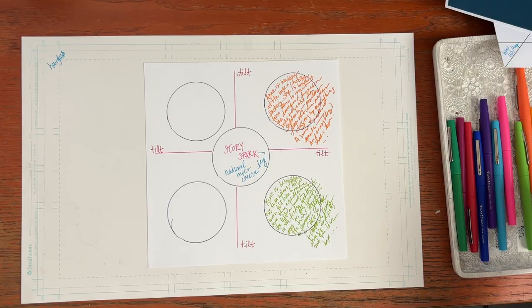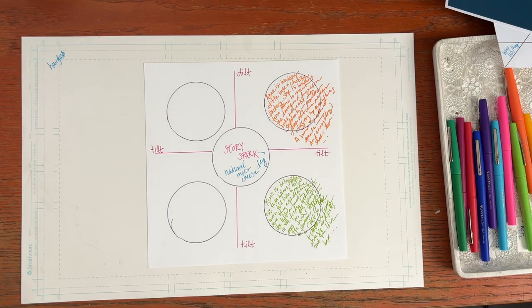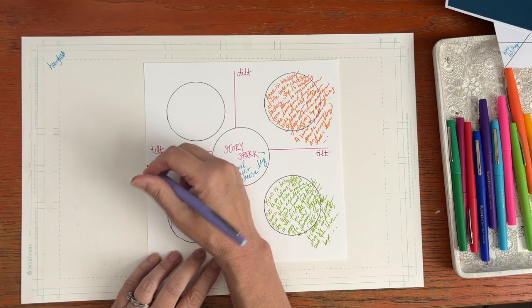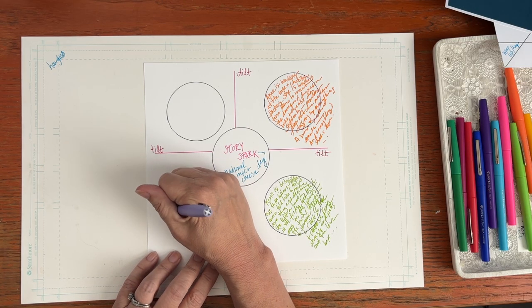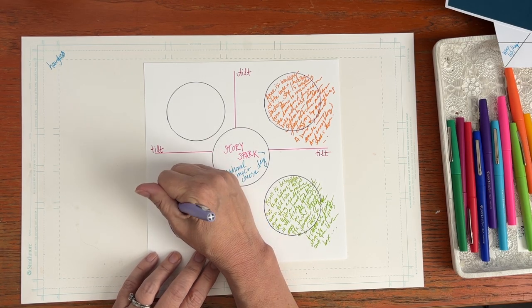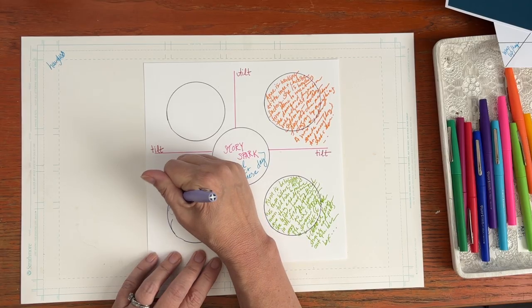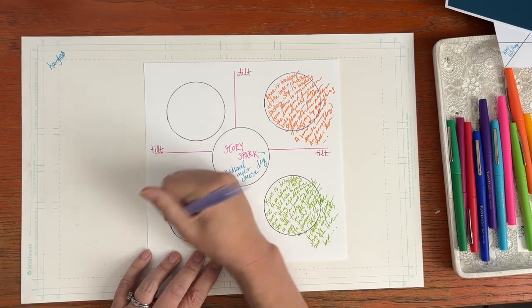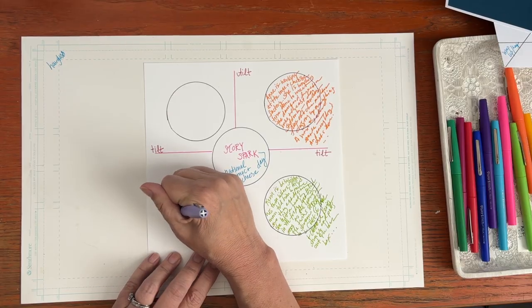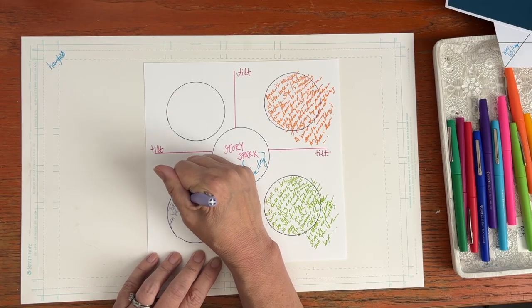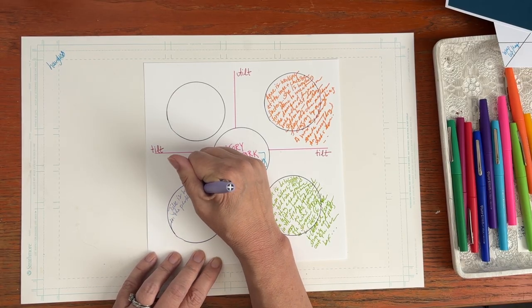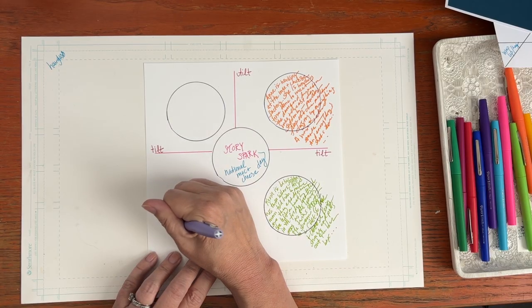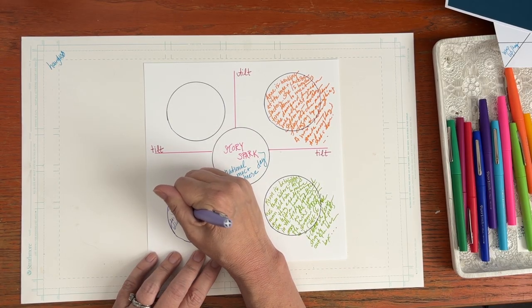We can also go another direction. Let's go over here. And let's say we have Julie. Julie is waiting in the park for her blind date.